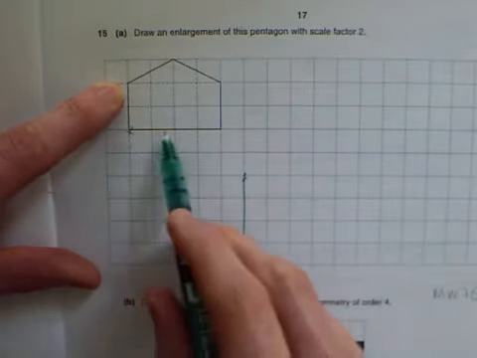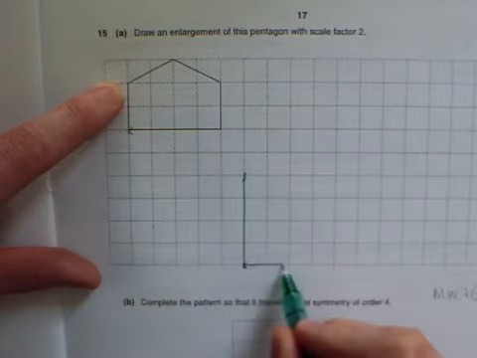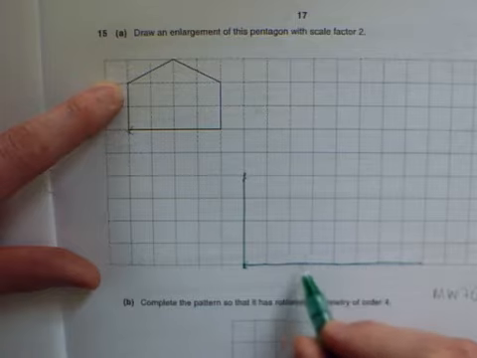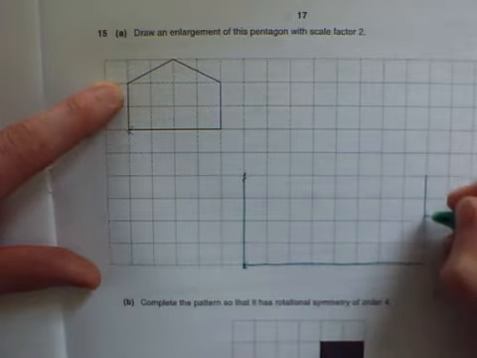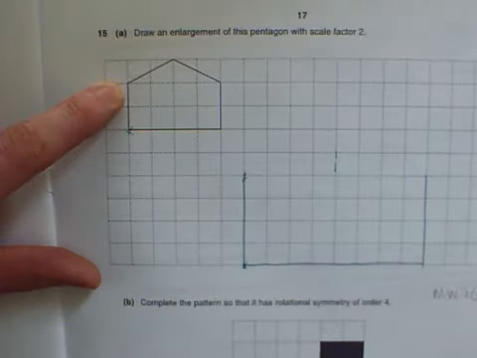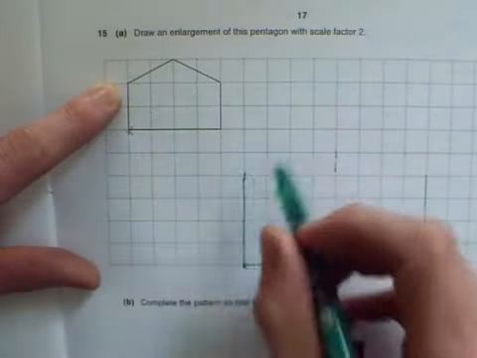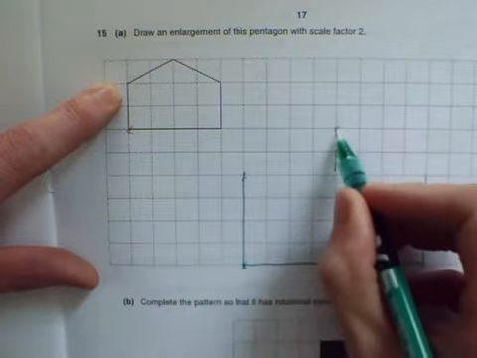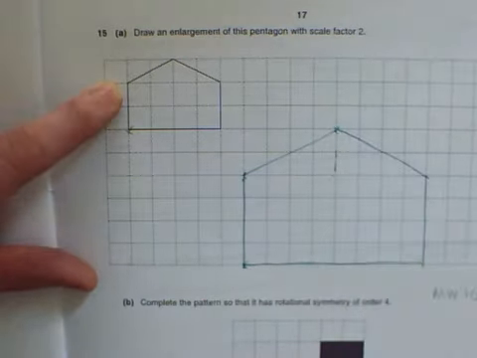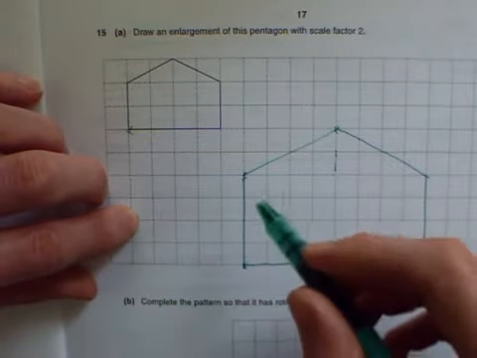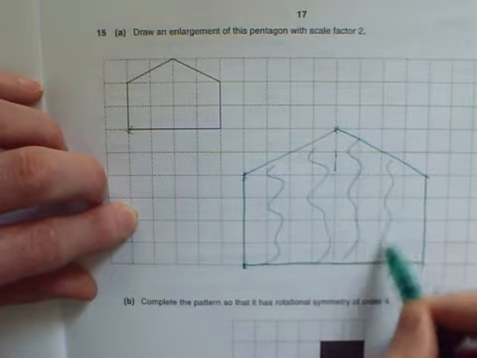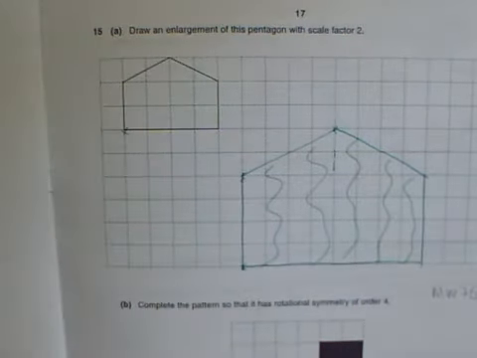And the bottom one is 1, 2, 3, 4 across, so I need to go 1, 2, 3, 4, 5, 6, 7, 8. Great, and then another 2 up from there. And I can find the halfway point is on this line here somewhere. But there, it's 2 along, 1 up, so let's go 4 along, 2 up. I've drawn that. If you're doing it in pencil in the exam, it's sometimes a good idea just to squiggle it in so the examiner can see your shape clearly.